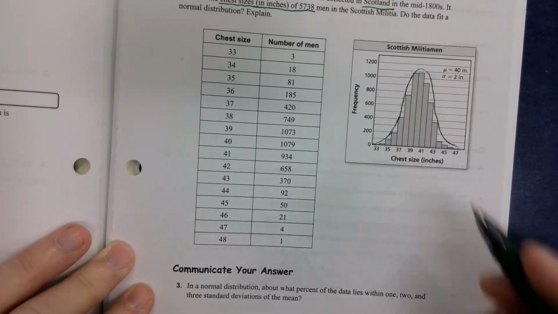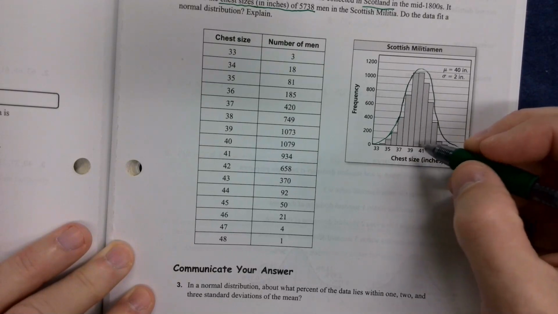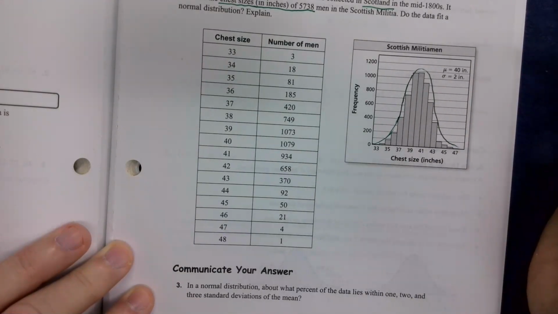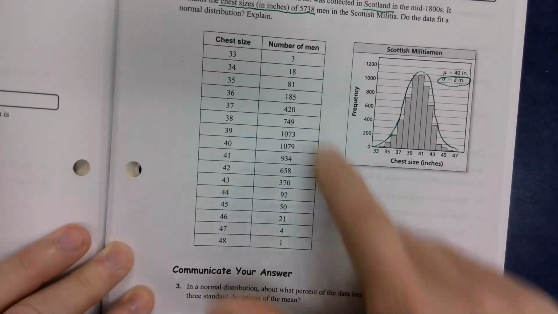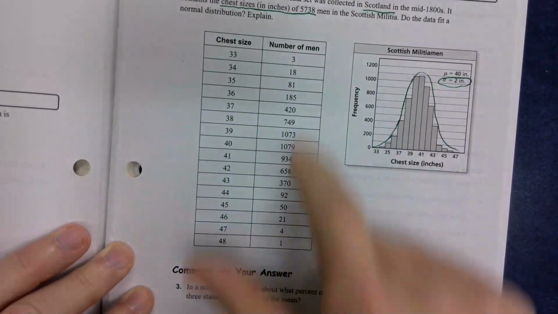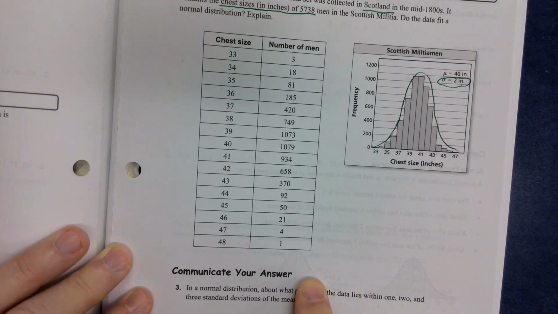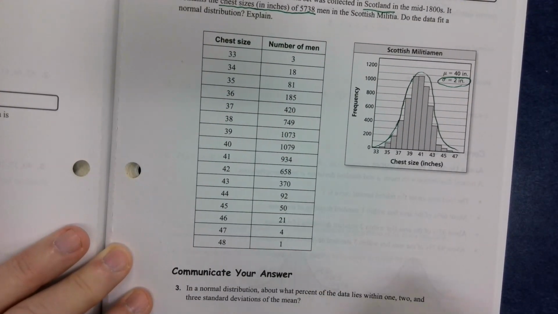So if we were to look at this, we go, I wonder what the standard deviation is. Well, it says the standard deviation is 2 inches. Now, you would have to put all 5,738 of these data points into your calculator and do the one variable stat, and it would give that to you.